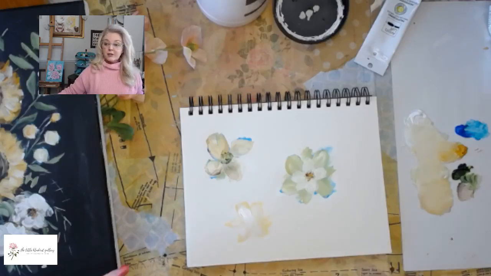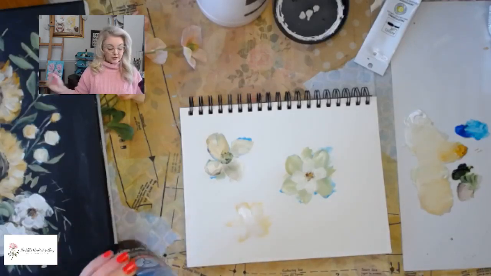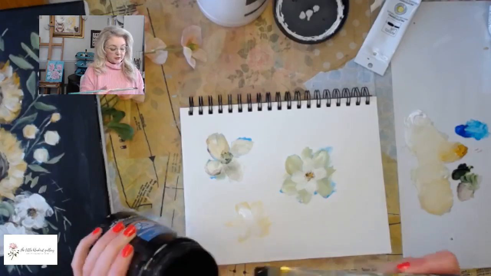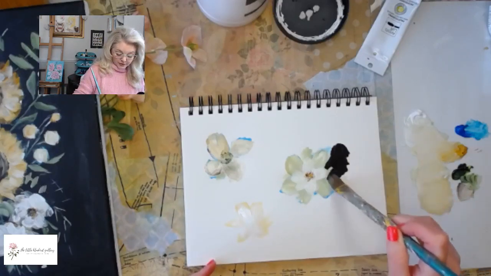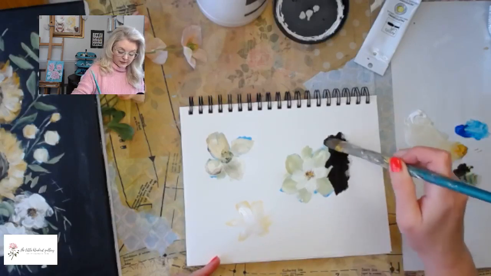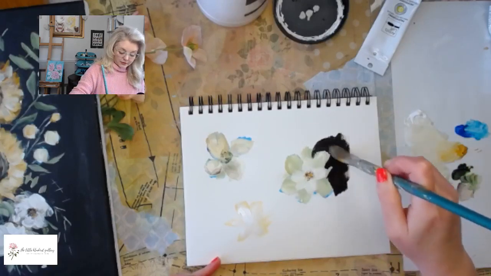So in our original painting over here, our background is black. So I'm going to take out a little bit of black and just cut around this one and show you how it's going to make it really show up.